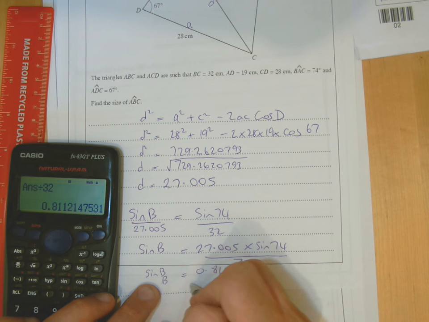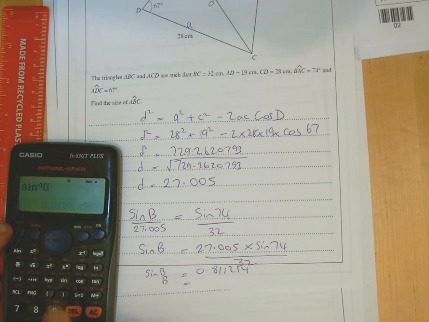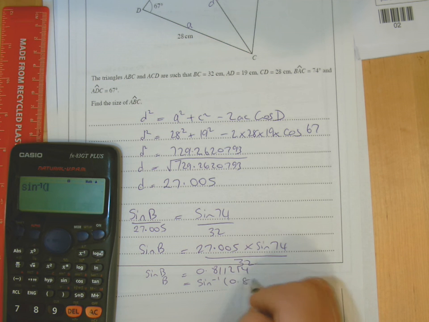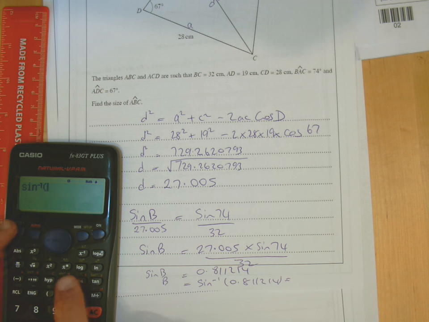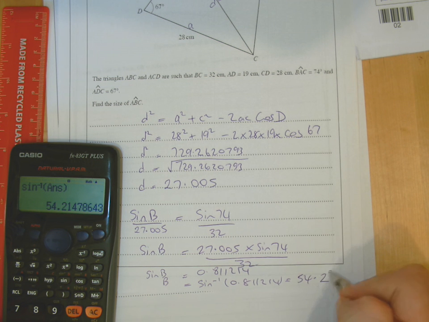And to get B, then, just running out of space here, you do sine to the -1, don't you? So you take that sine over the other side. Remember, when you want to work out an angle, you always take the sine over and do the inverse, so shift sine and then press ans, and you get your answer then, 54.2 degrees.